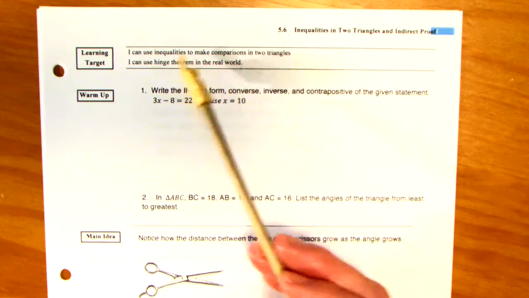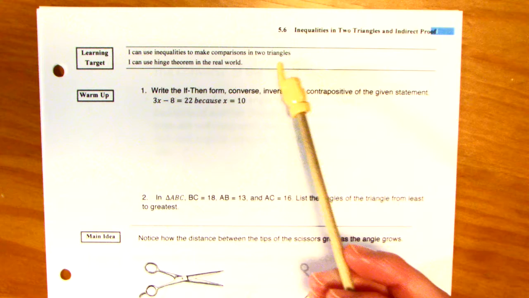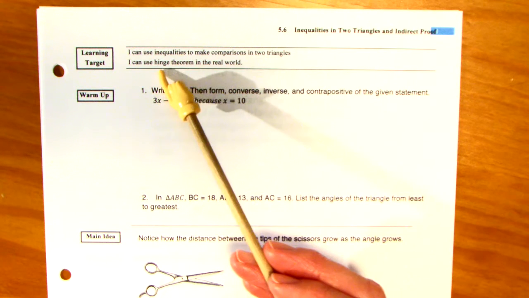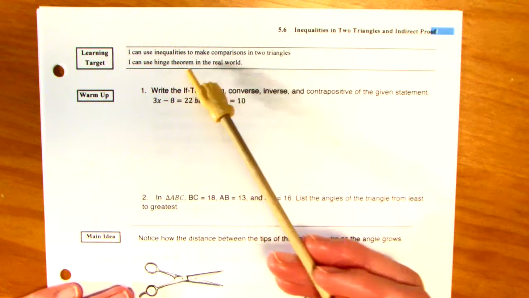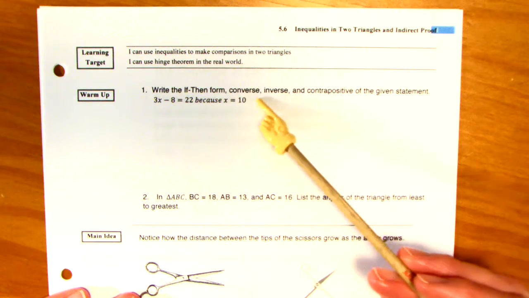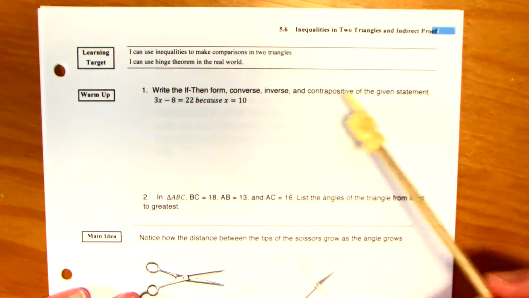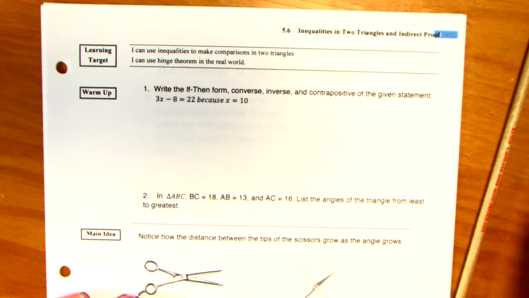Okay, so inequalities in two triangles and indirect proof. Our learning targets: I can use inequalities to make comparisons in two triangles. There's something we're going to talk about called the hinge theorem, so I can use it in the real world. I've seen lots of pictures with alligators about this. In any case, first of all, write the if-then form, converse, inverse, and contrapositive. Remember all of that? But this is going to be an actual equation.